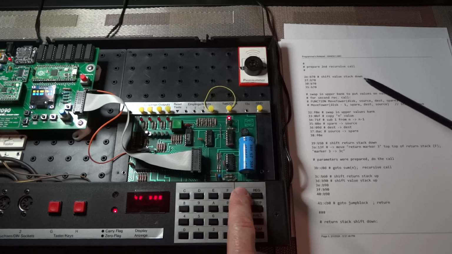And then the only other routines are the same as the ones that I showed you in the recursive sum implementation video. So basically the stack manipulation subroutines that push and pop the return and value stack, and the jump block at B0. But yeah, so that's the program.